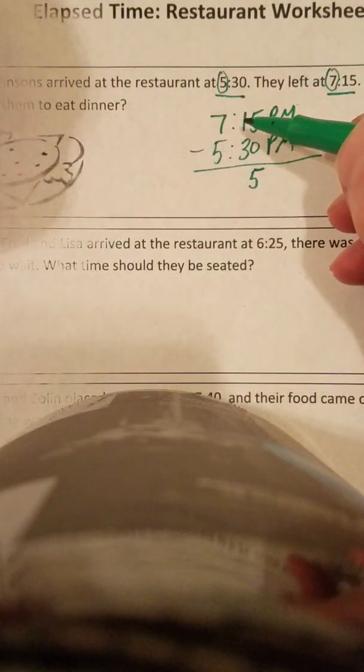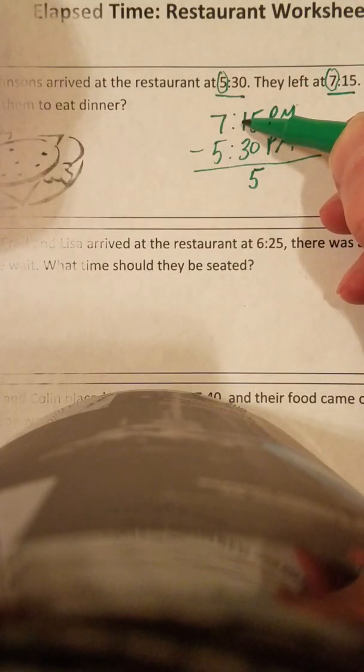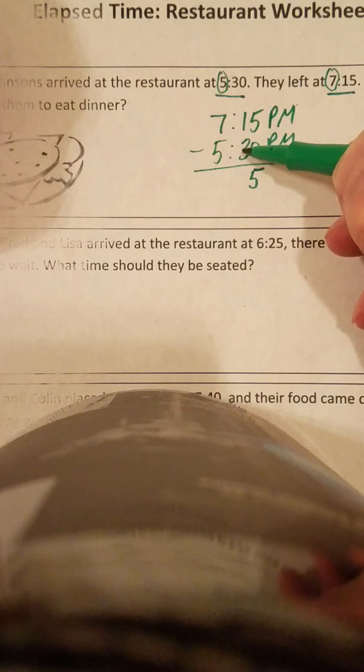So let's start to solve. We have 5 minus 0. We can solve that. We always try to do that first. If it can't be done, then we take other steps. So we cannot survive. Here we go again. We cannot solve 1 minus 3, or 10 minutes minus 30 minutes.